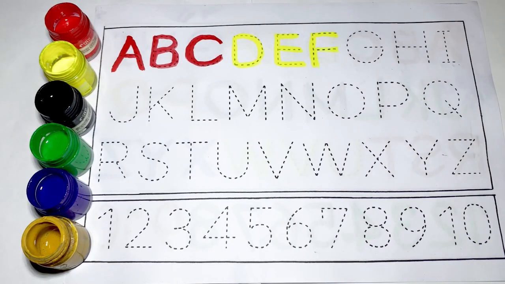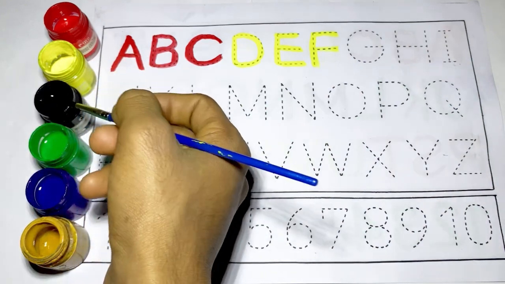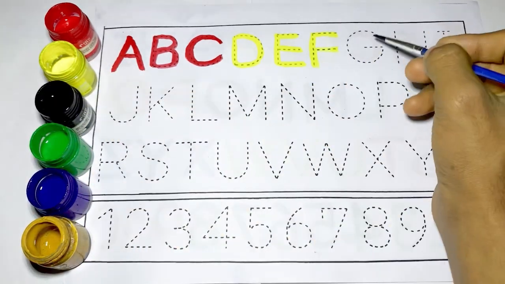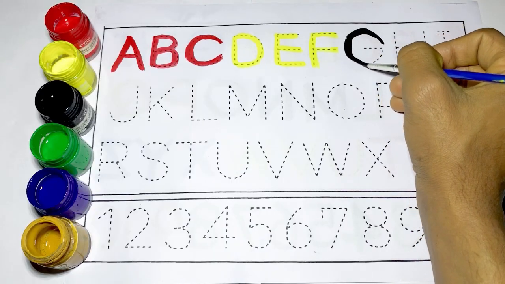Kids now G. G for goat, G for grapes, and use black color. The alphabets of G.